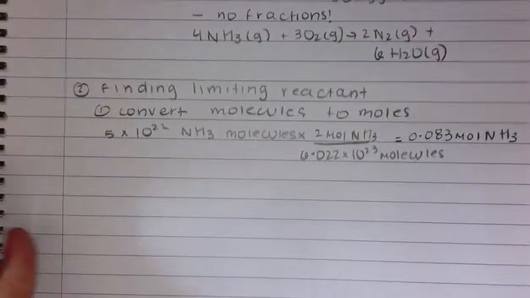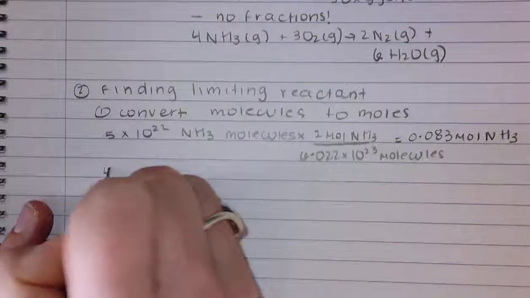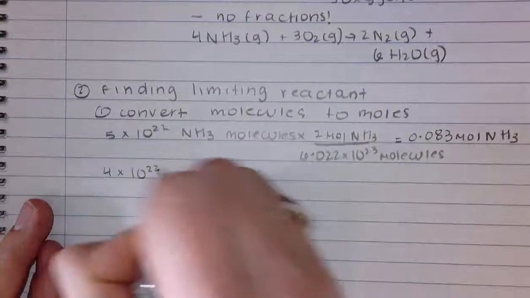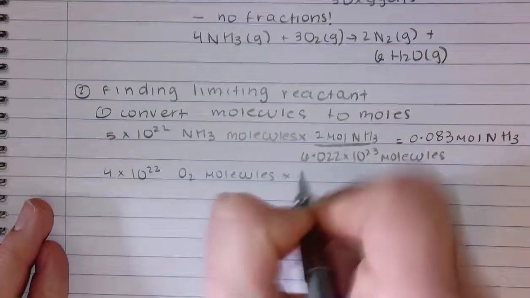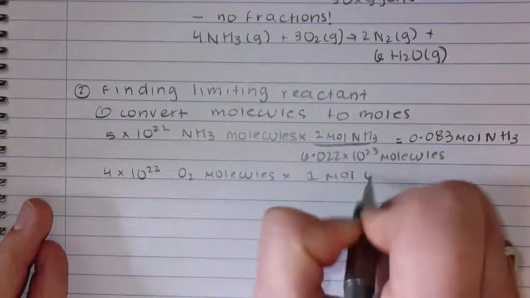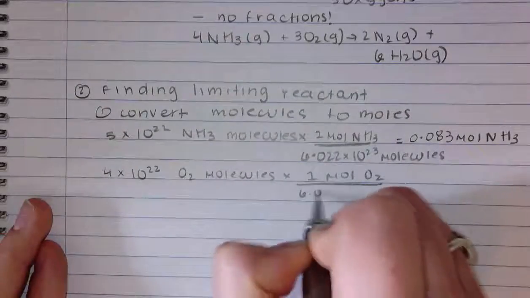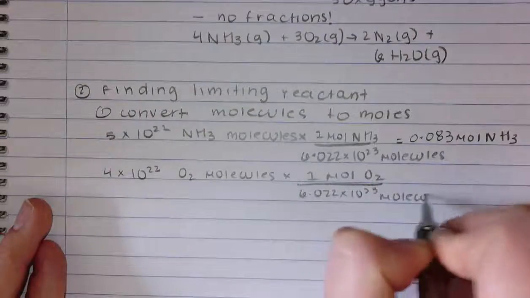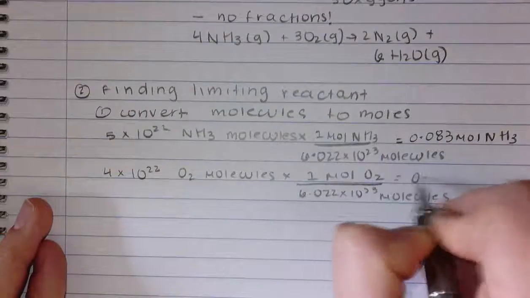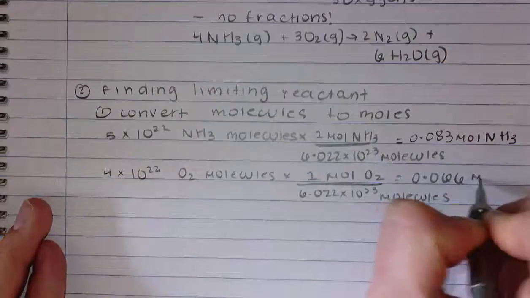And I'm just going to quickly do the same thing with oxygen, using Avogadro's number. And I get that we have 0.066 moles of oxygen.